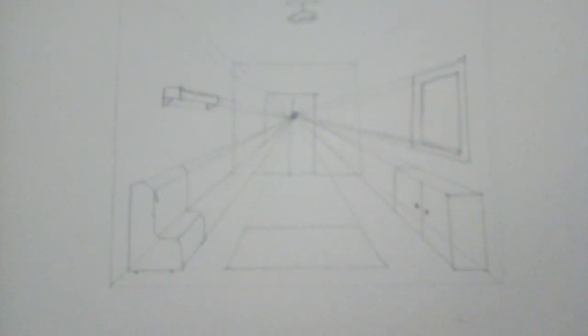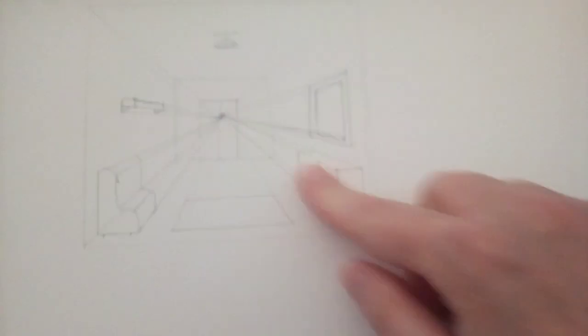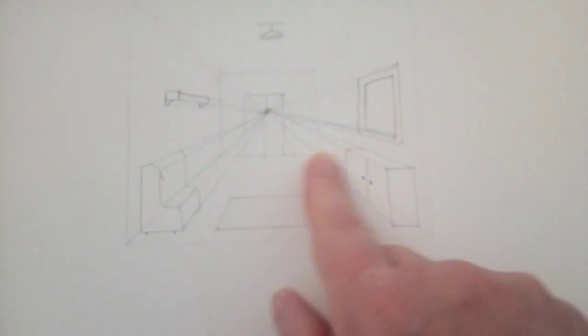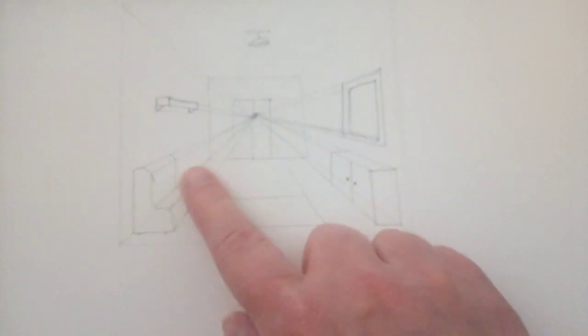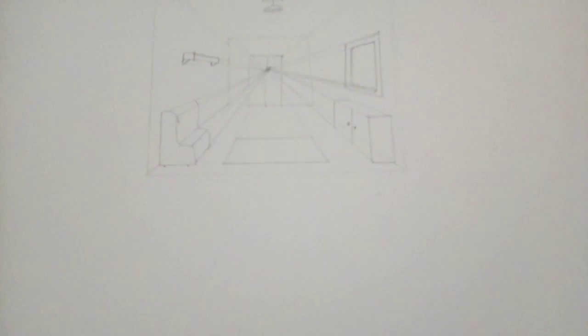Next, we did the inside of a room. The vanishing point would be in the middle. If your eye line is in the middle of the room, the vanishing point is in the middle. Then put the back wall in. All these lines are converging behind the back wall.